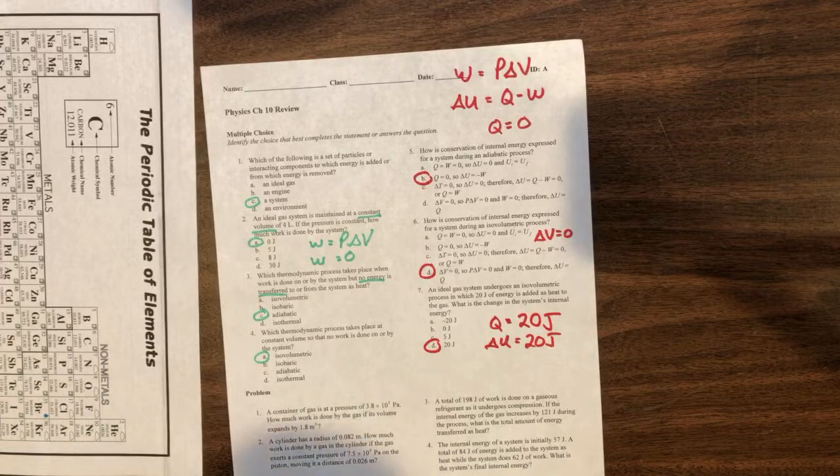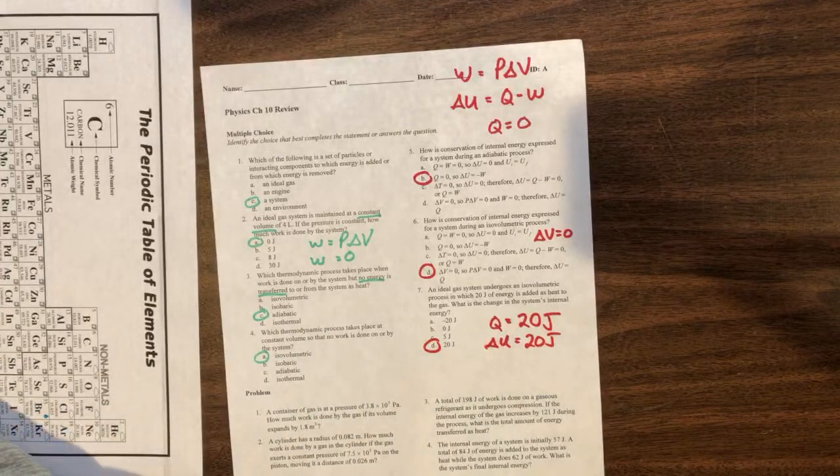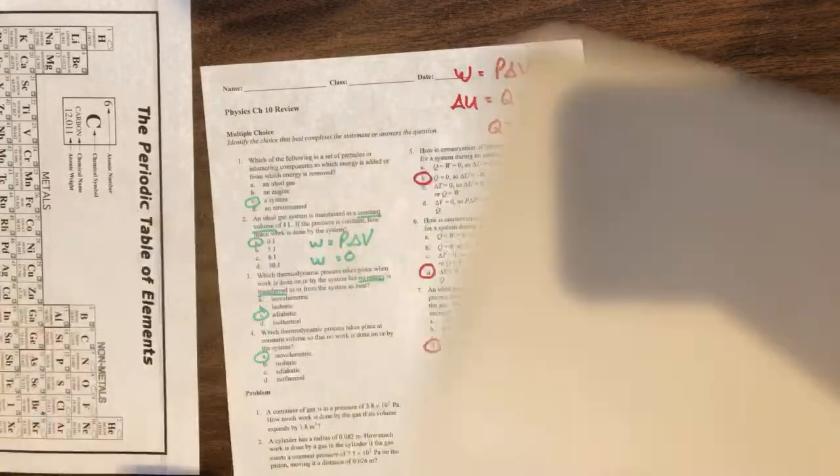Okay, so no questions, at least as far as I can see. We're going to go ahead and jump right back into the review problems, and we're going to do 3, 4, and 5. And let's go ahead and tackle those.